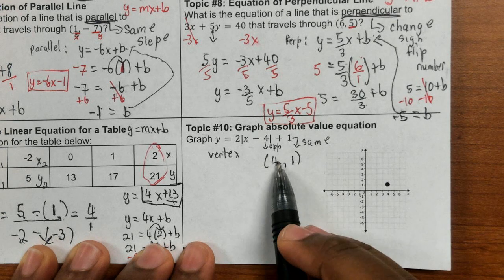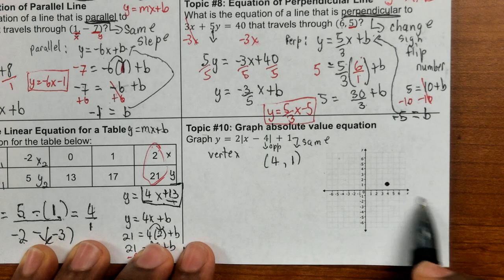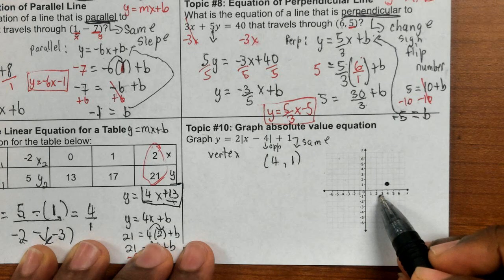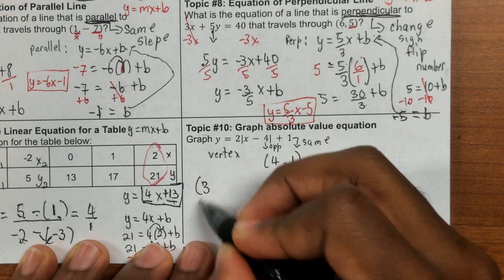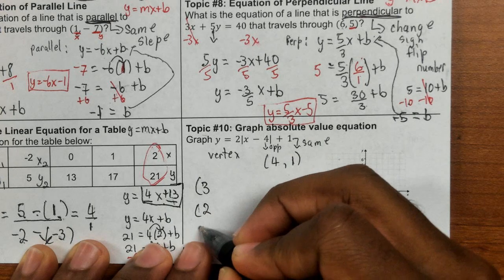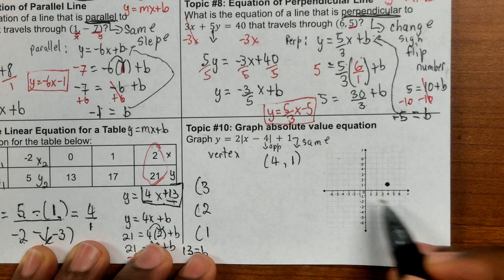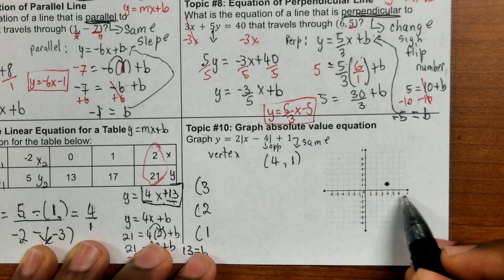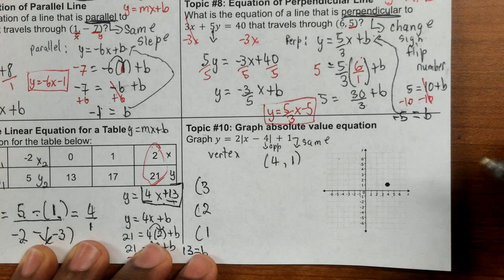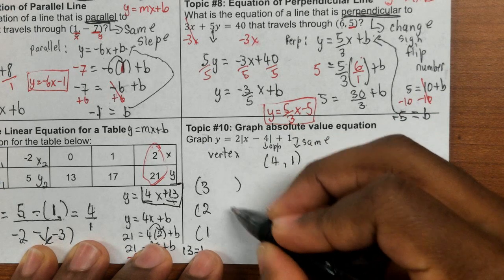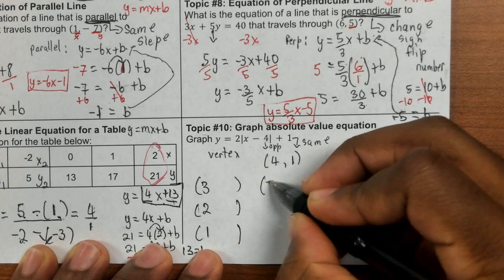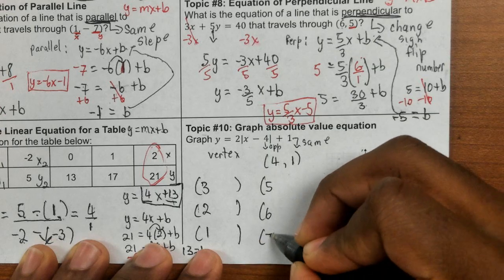Alright? So now I'm going to plug in numbers to the left of this point and to the right of this point. To the left of this point would be 3, then 2, then 1. So that's to the left. And then to the right would be 5, 6, 7.